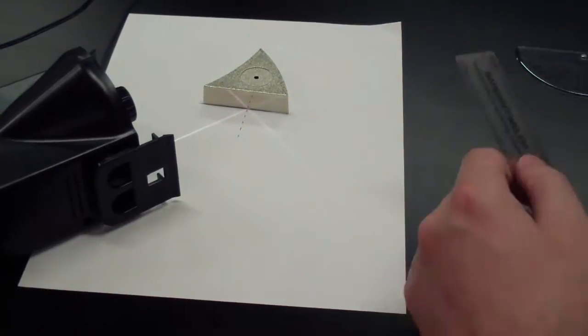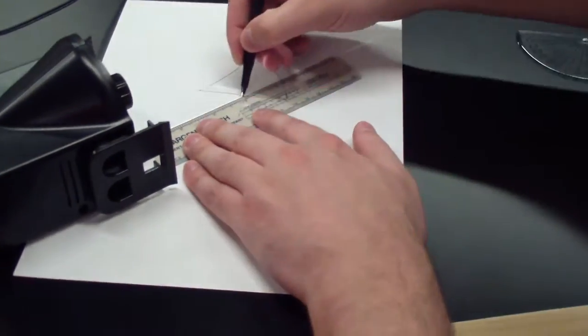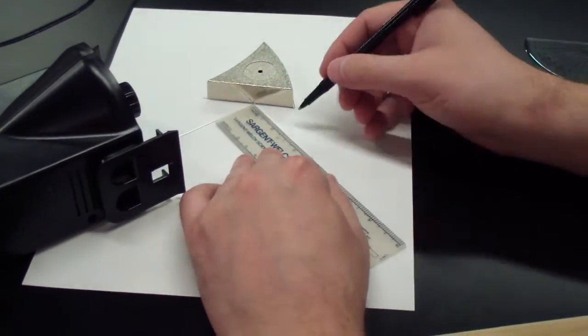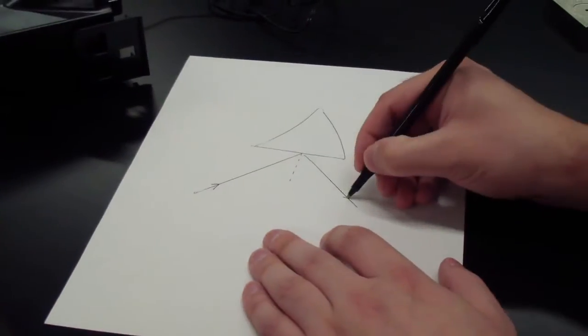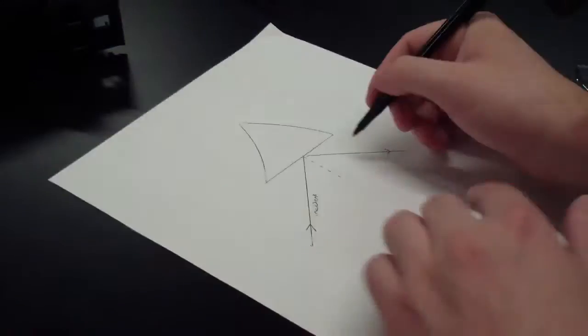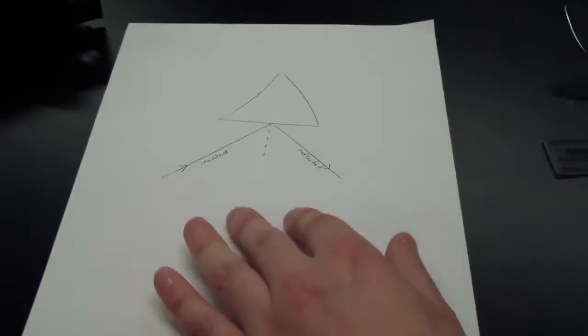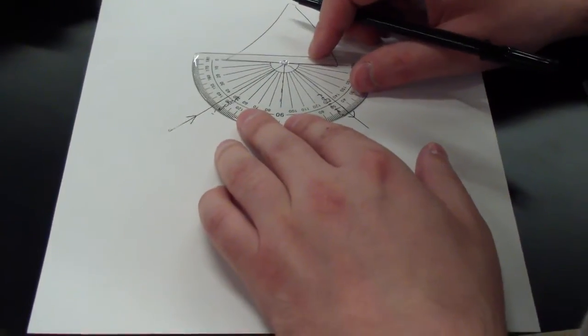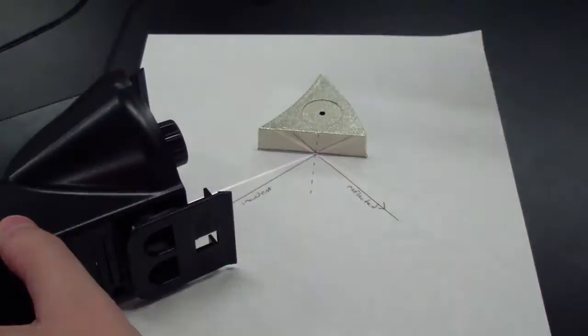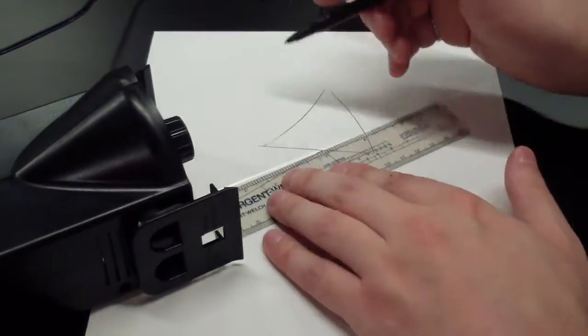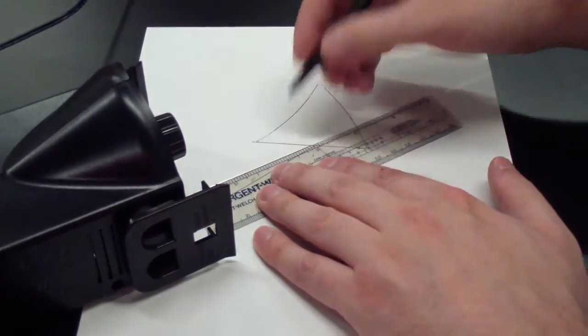You may find it helpful to remove the mirror during this. Replace the mirror again and trace the reflected ray. Draw arrows on the incident and reflected rays and label them. Use the protractor to measure the angles of incidence and reflection. Repeat this process for at least 8 different incident angles. If your page is getting cluttered, you can use multiple pages.